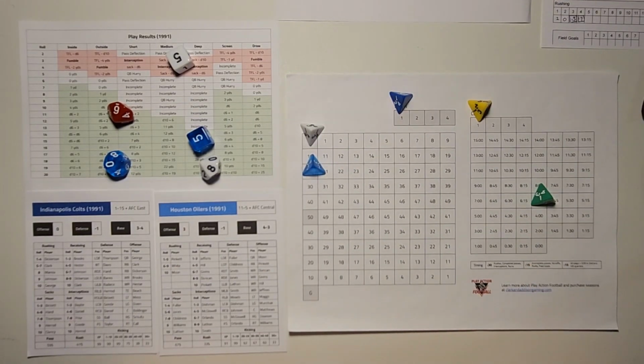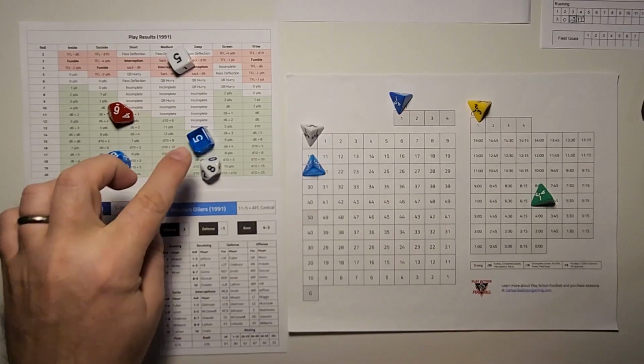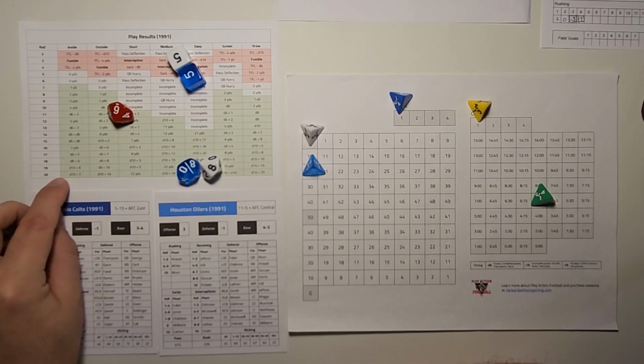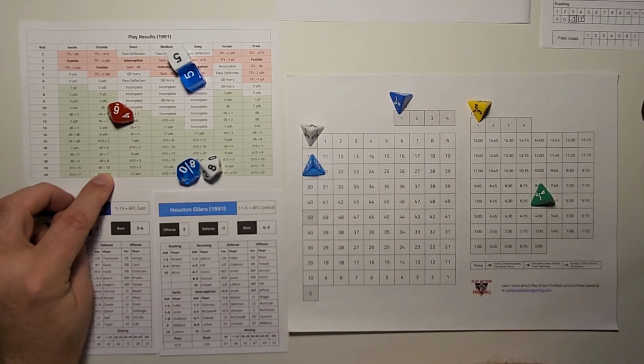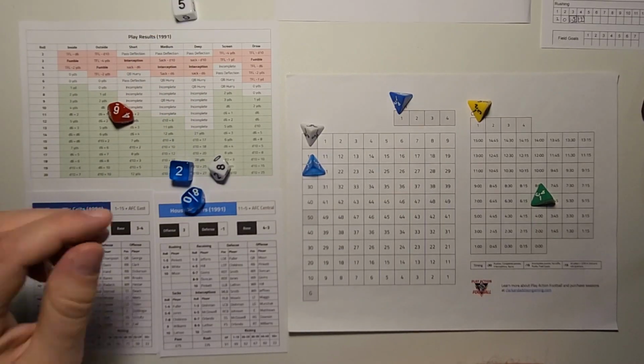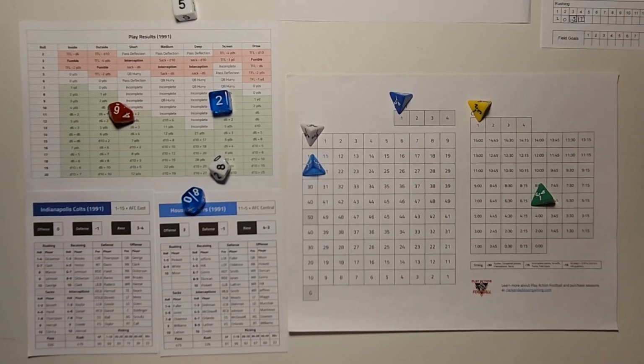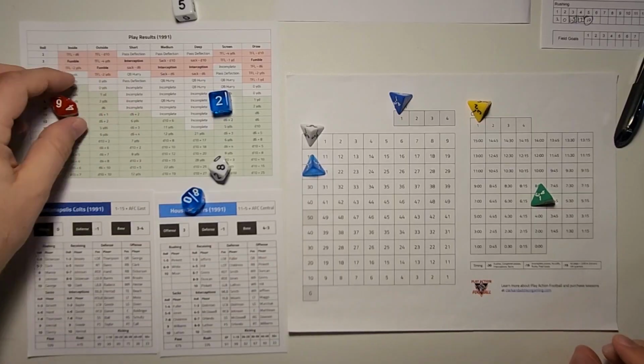1st and goal from the 10. And it will be an outside run against a goal line defense, which is a -1, so they retain their +1 advantage. 18 + 1 is 19 on the outside, D6 plus 10. And that is 12 yards, and that's going to be a 12-yard touchdown run for White, who takes it into the end zone from 10 yards out. And just like that, the Oilers take the early lead.